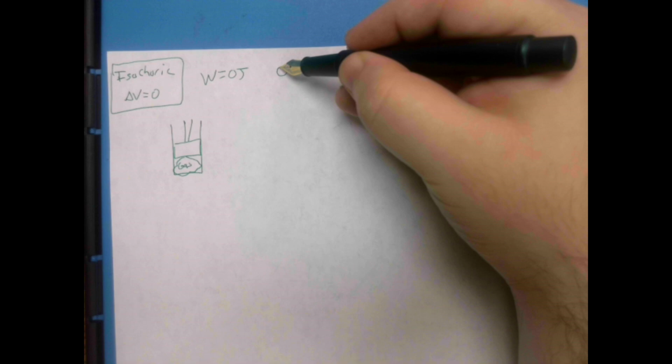This is your number of moles. And this is your molar heat capacity for constant volume. And then we have our change in temperature.